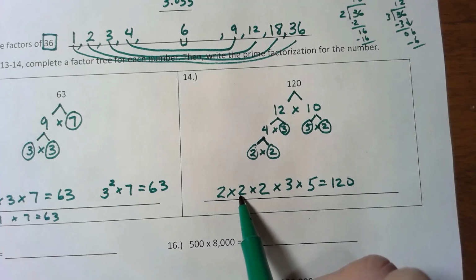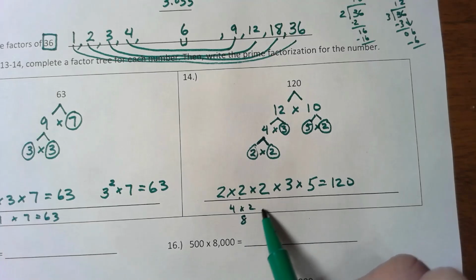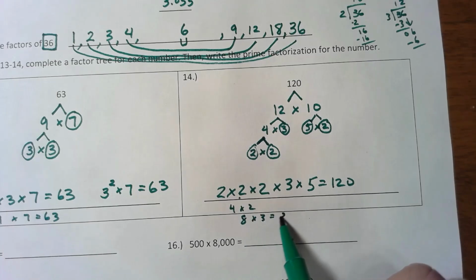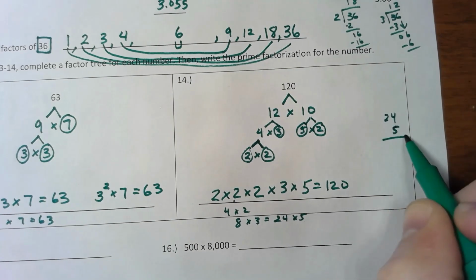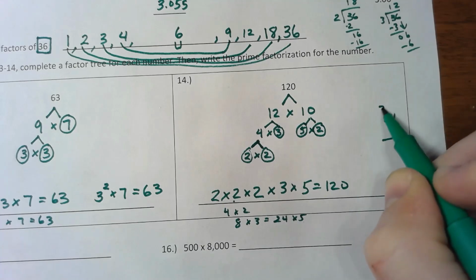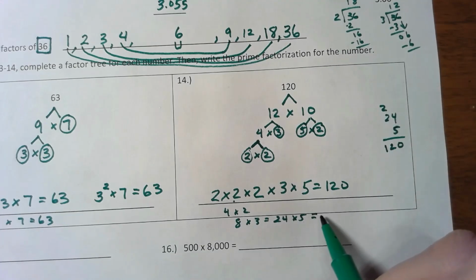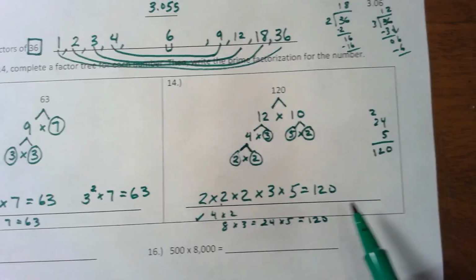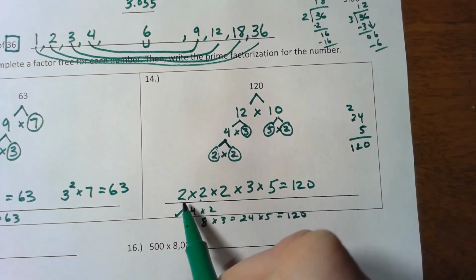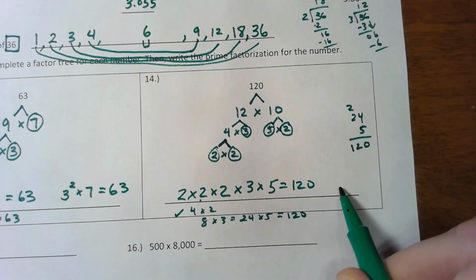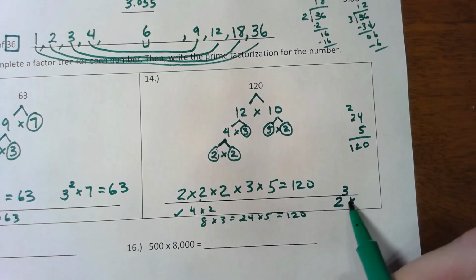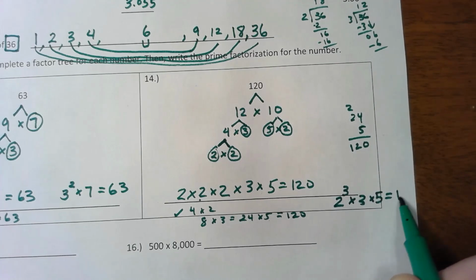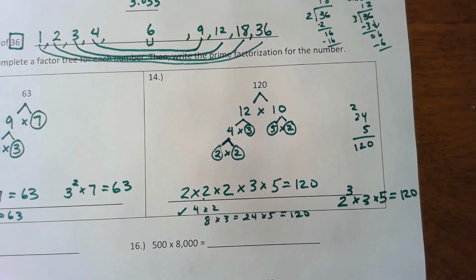2 times 2 is 4, 4 times 2 is 8, 8 times 3 is 24, and 24 times 5, let's make sure that that's 120. 24 times 5, 120. 5 times 4 is 20, 10 and 2 is 12. Yep, that equals 120, so I have checked this. I could write this using exponents. Because I have 3 2's, I could say that that's the same thing as 2 to the third power, or 2 cubed, then times 1 3 and times 1 5. That is also equal to 120.